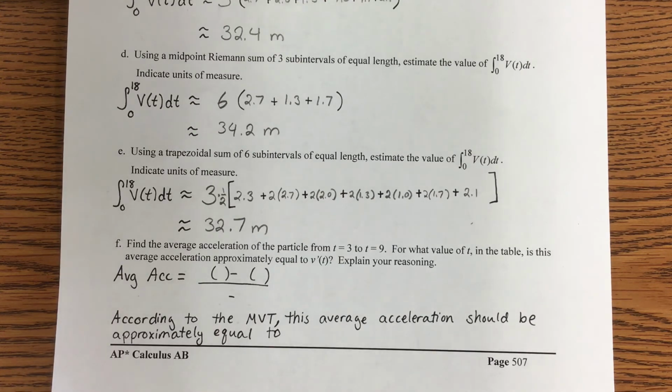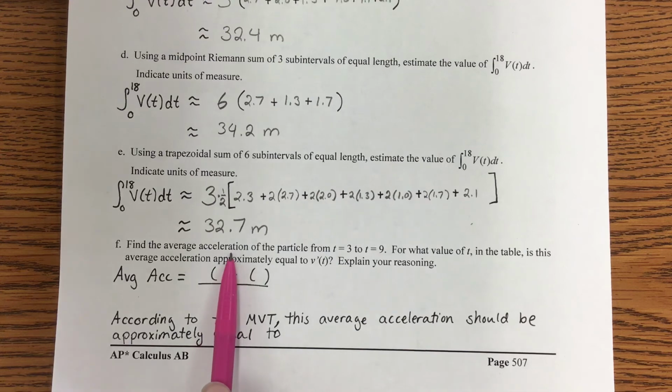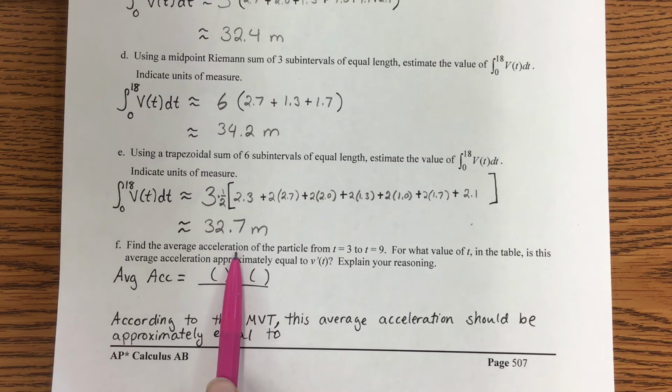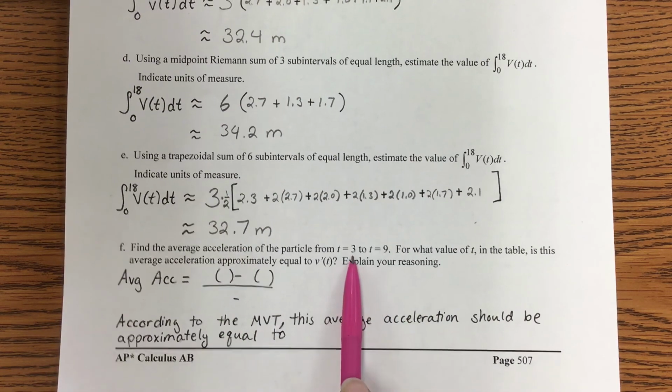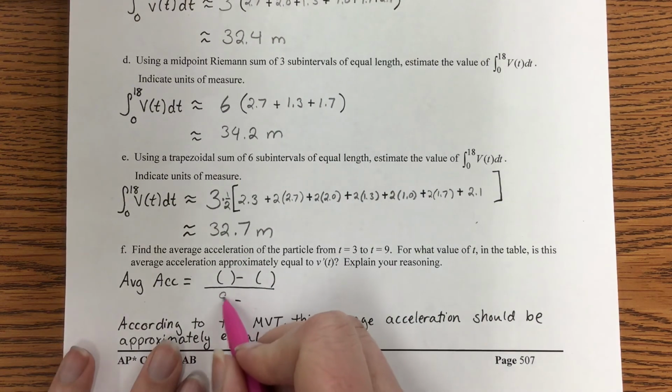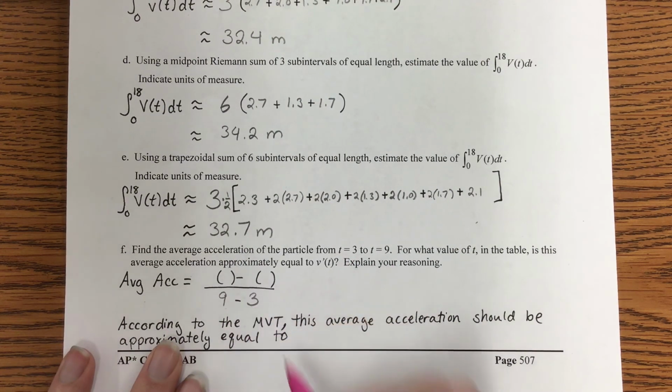Number F. Yep, sure, it's a number now. Find the average acceleration of the particle from t equals 3 to t equals 9. For what value of t in the table is this average acceleration approximately equal to v prime of t? Okay. Acceleration is the derivative of velocity. We are given velocity values for t equals 3 and t equals 9. So this is going to be 9 minus 3 on the bottom.